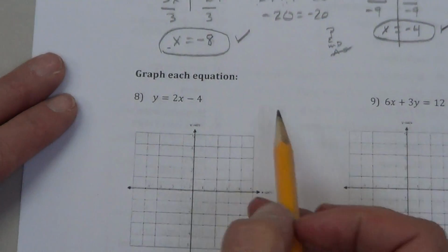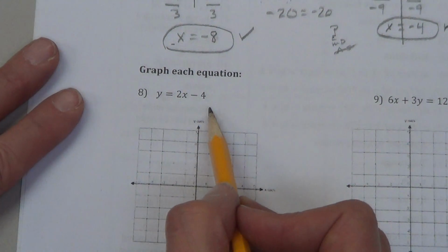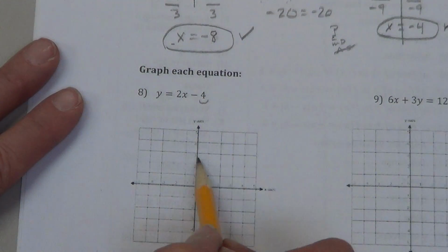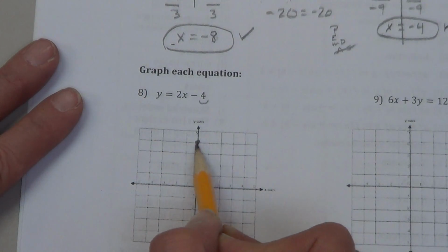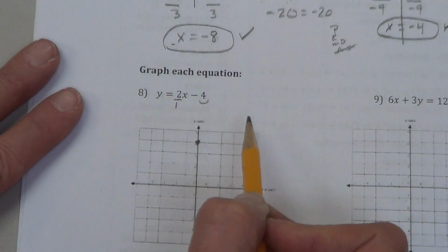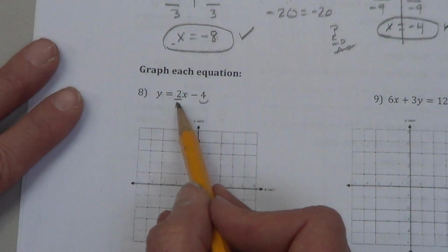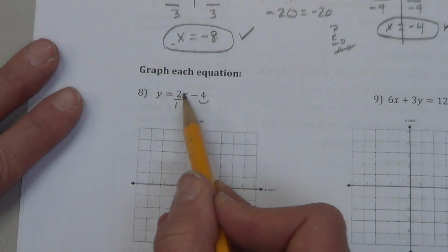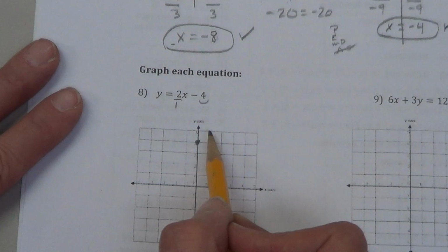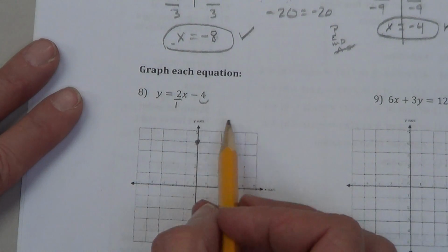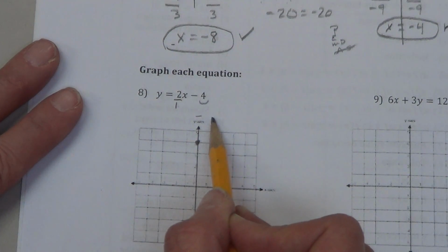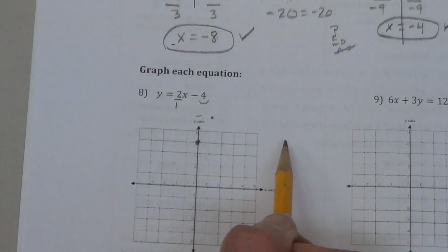Graph each equation. The number without the x value is your y-intercept, so you graph that first. You go up to positive 4, put the point. The number associated with the x, you turn into a fraction, 2 over 1. From that point, you rise 2 and run 1. Now, if it's positive, you run to the right. Negative, you run to the left. This is positive. So we're going to rise 2. We're a little bit off the graph. Run 1 to the right because it's positive.